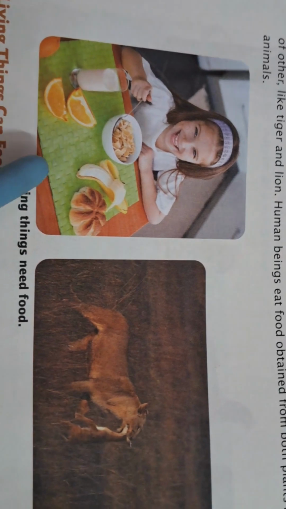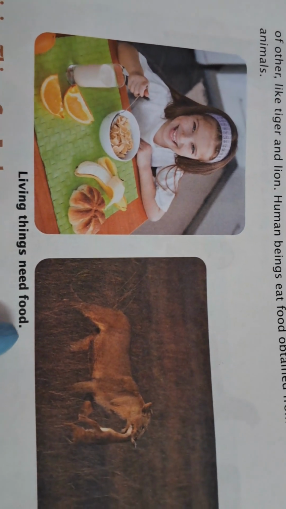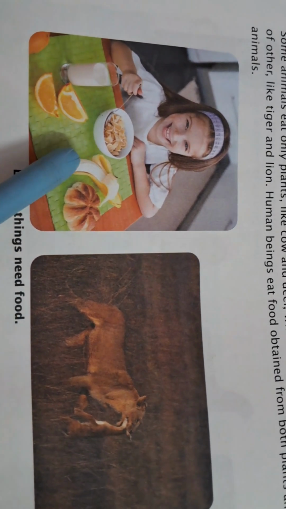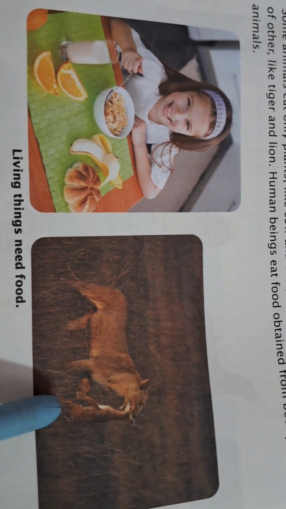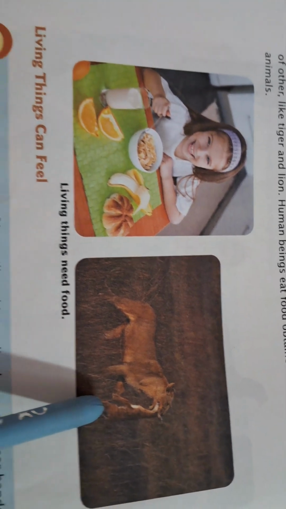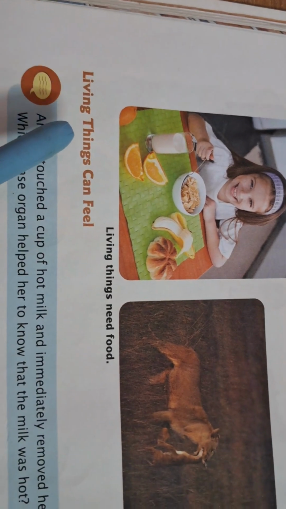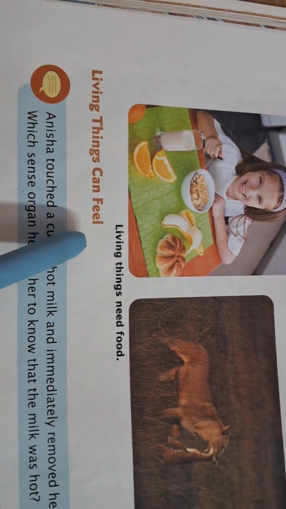Here the girl is eating. Living things need food. Not only human beings, animals also need food for growth and energy. Next feature comes here, living things can feel.